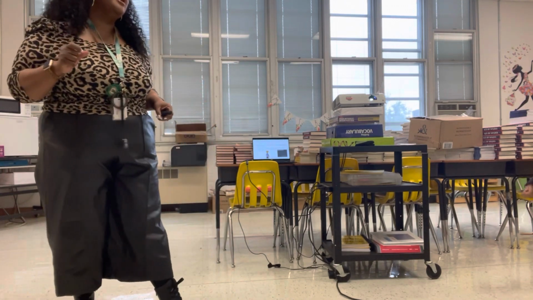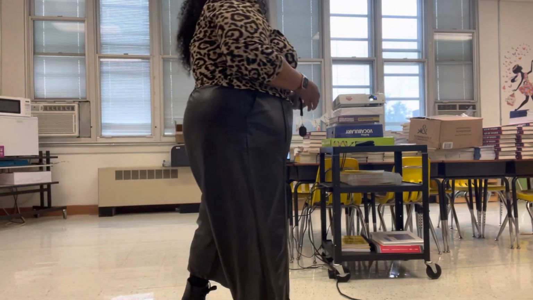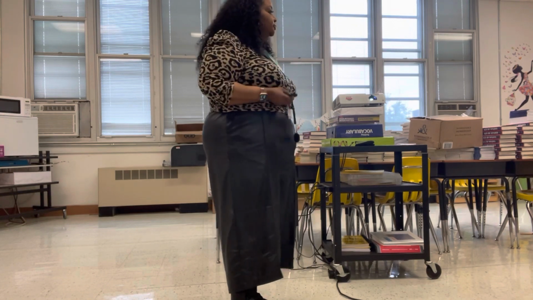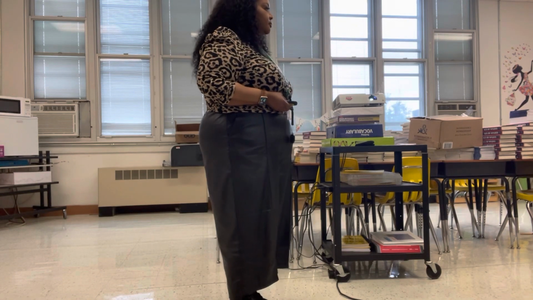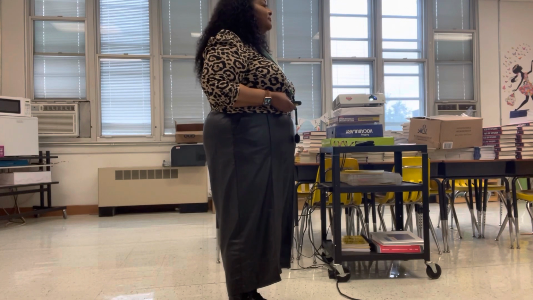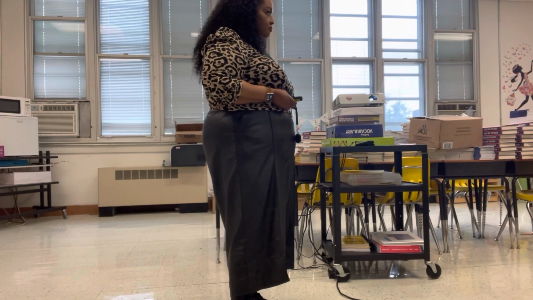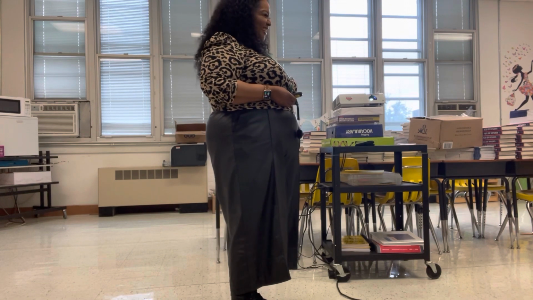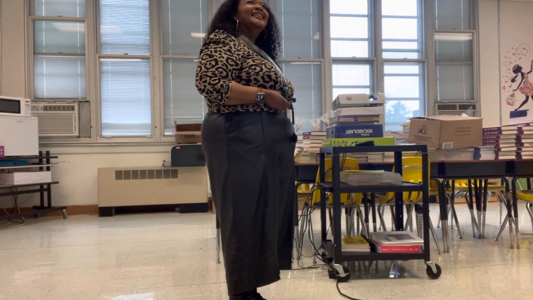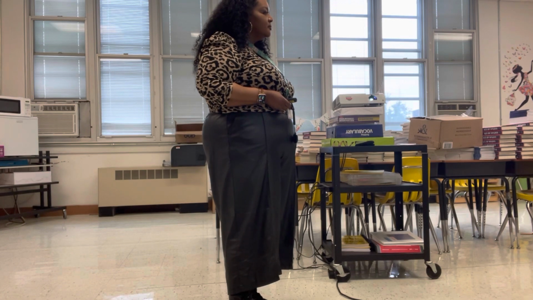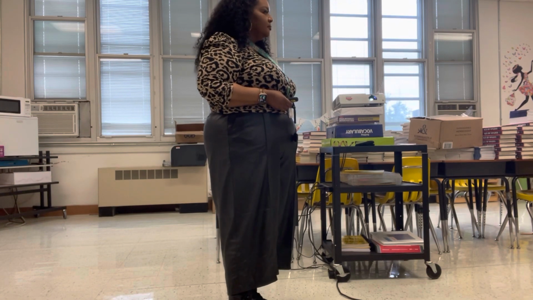Miss Holly, do you have any other upgrades and glows or grows for Miss Wilson? What was a glow? A glow is that you provided examples of the text features. And a grow? A grow is, I think like I was saying, make it more of an I do instead of incorporating me for.